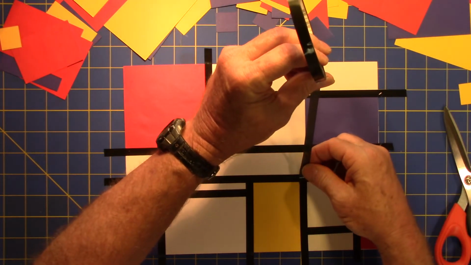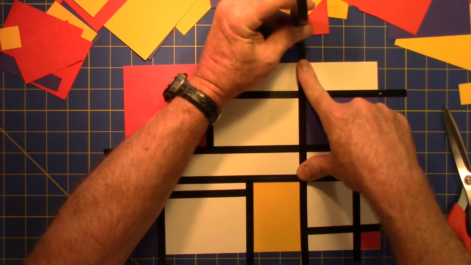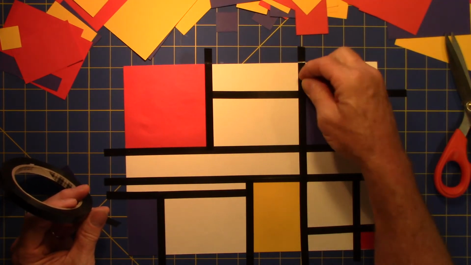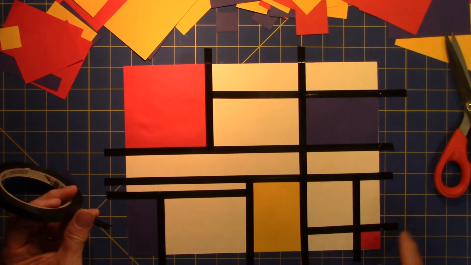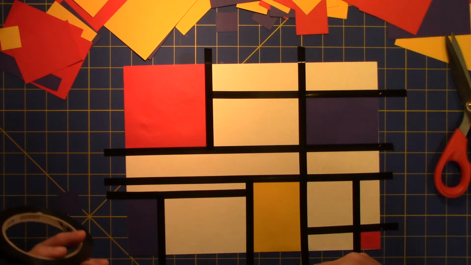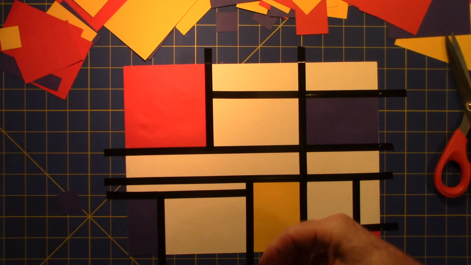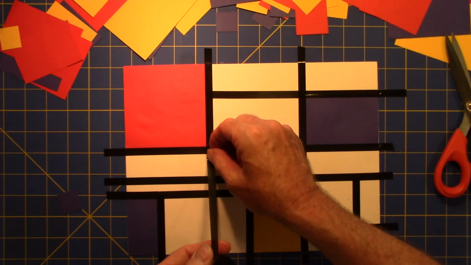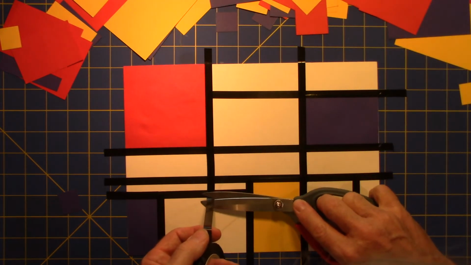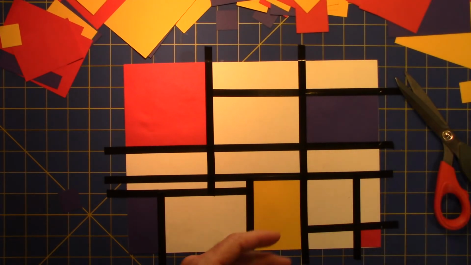Oops. How about right there? Sometimes you can go back over if you see your tape is bubbling up using the back of your fingernail and doing it that way. So I've got all my shapes outlined in black. Now, if I want to, I can go back in and add extra black lines to break things up a little bit more if I wanted to. For instance, right here. I don't necessarily want to go all the way down, but right there. Good. And I think that's going to be it for right now.